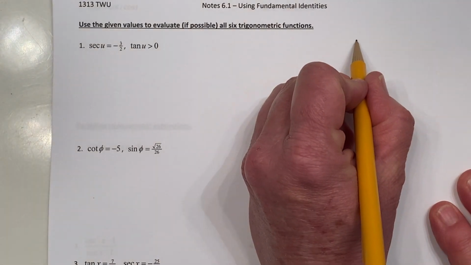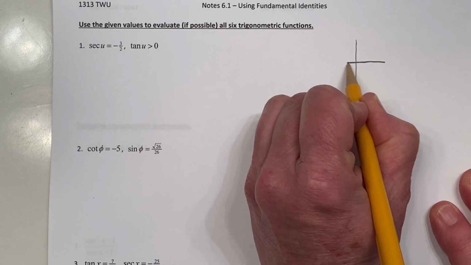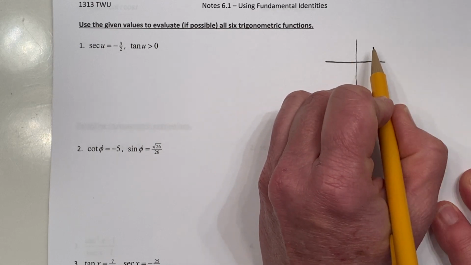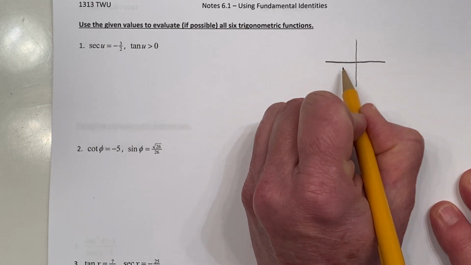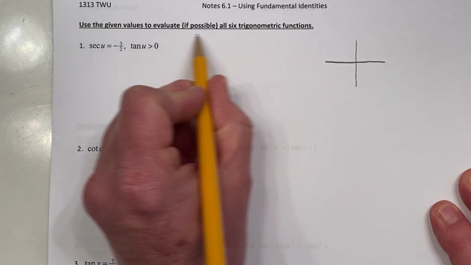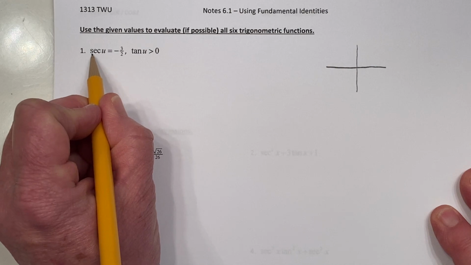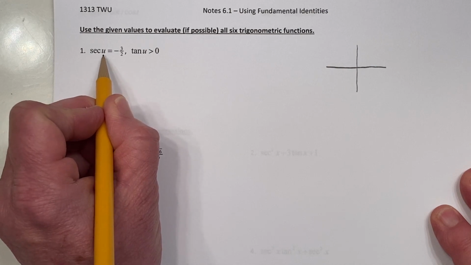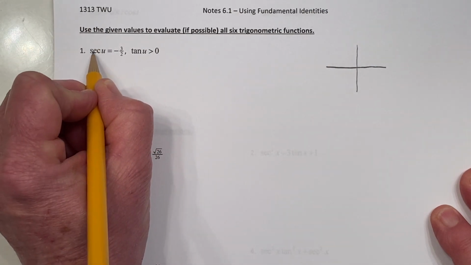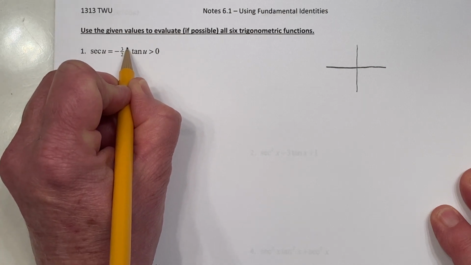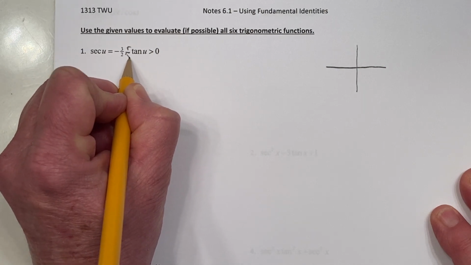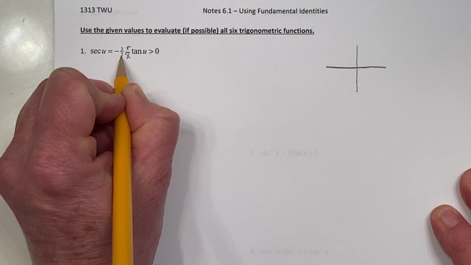So let's draw a coordinate plane. I don't know yet if I'm going to put my right triangle in quadrant 1, 2, 3, or 4. That will be determined from the clues in the problem. Secant, you might remember, and have your formula sheets out and ready, is r over x. So we have r, and we have x.